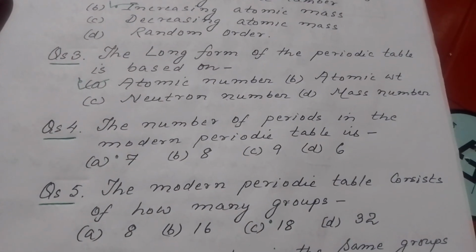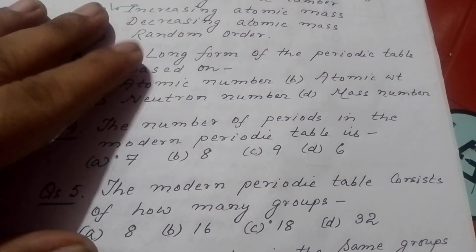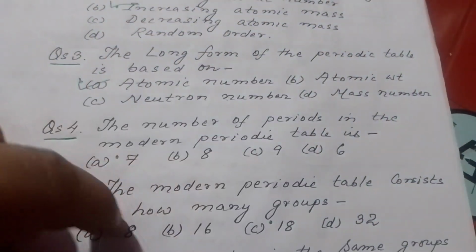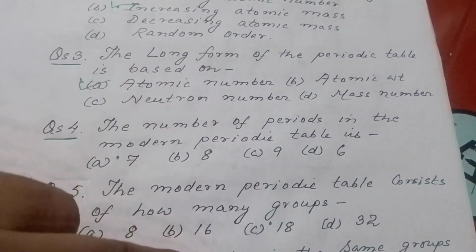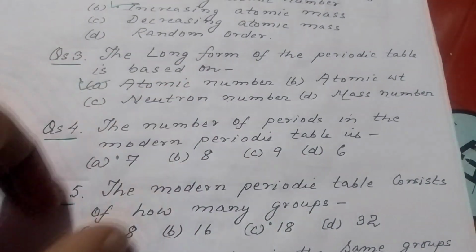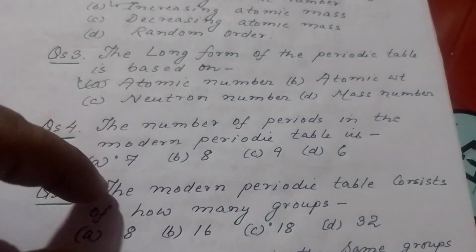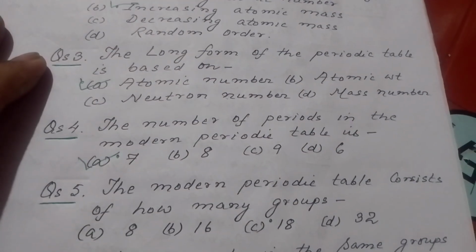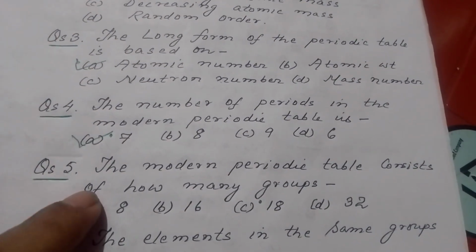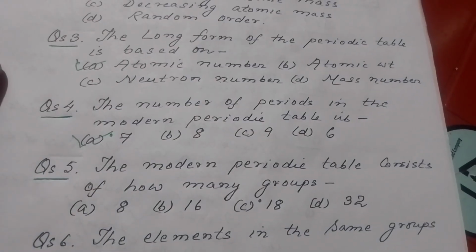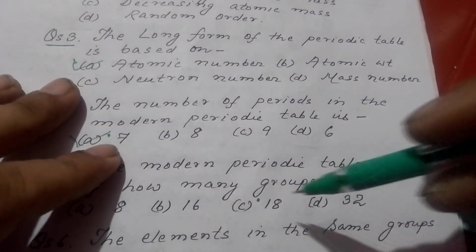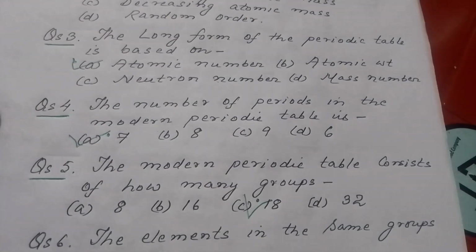अभी हम लोग पढ़ेंगे 4. चलो. The number of periods in the modern periodic table is how much? 7, 8, 9. There are 7 periods. If you go from left to right, there are 7 periods, and if you go down, there are 18 groups. Means 18 groups down the group and 7 periods along from left to right. Now when we come to this one, so ये पढ़ेंगे. The modern periodic table consists of how many groups? It is 18. And the last one is the inert or the noble gas.